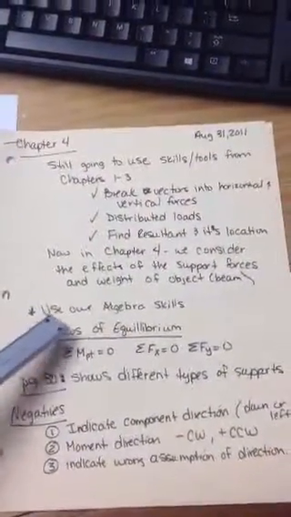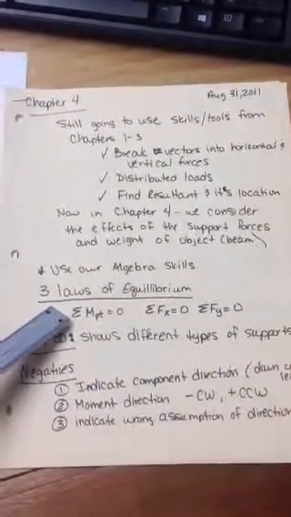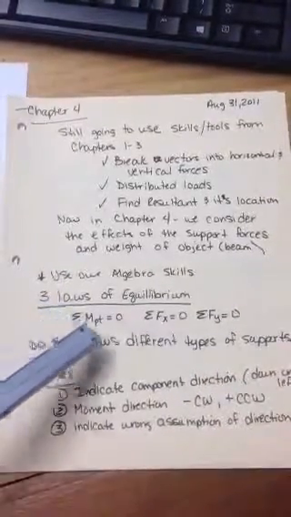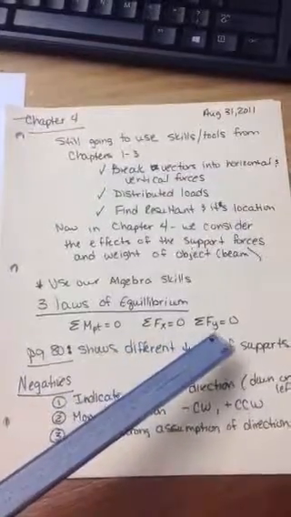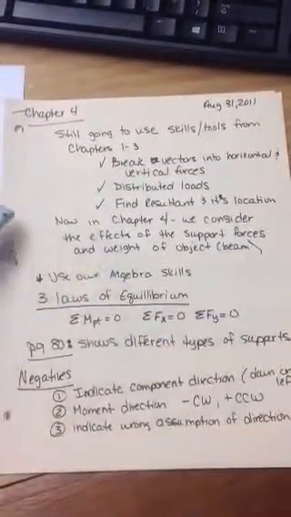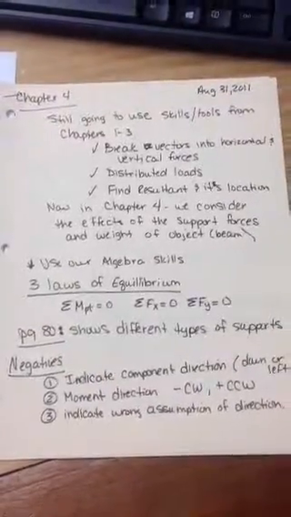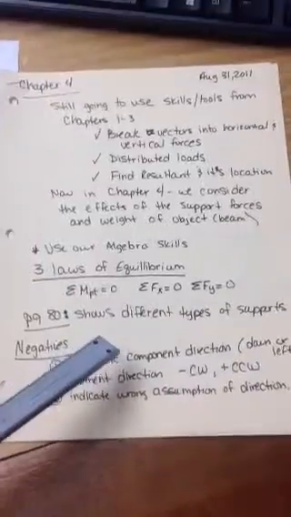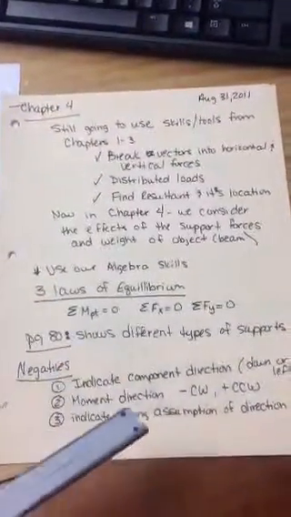We're going to have to use our algebra skills. We're going to use the three laws of equilibrium. Remember, the sum of the moments about a point is 0. The sum of the forces in the x direction are always 0, and the sum of the forces in the y are also 0. On page 80, if you look, and I think that might be the previous edition, there's a page in your textbook that shows the different types of supports. Might want to bookmark that.